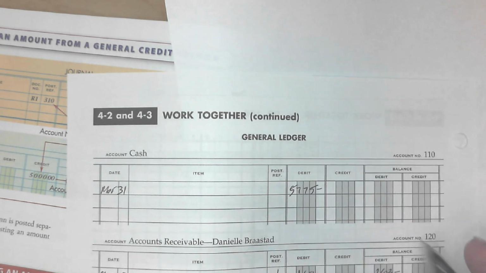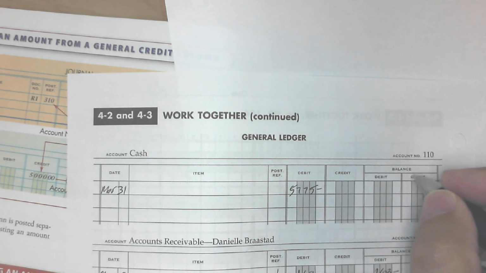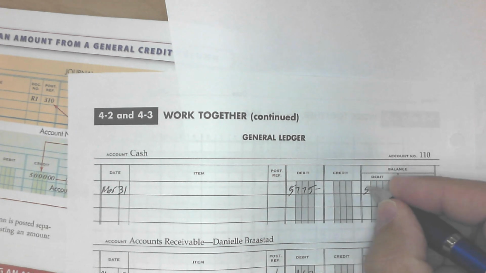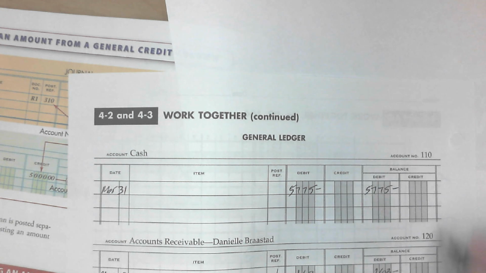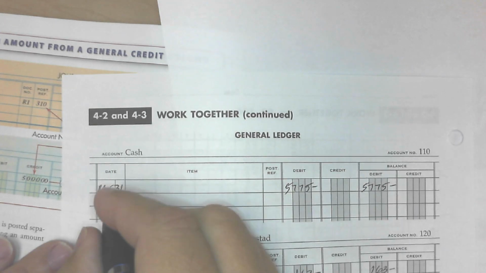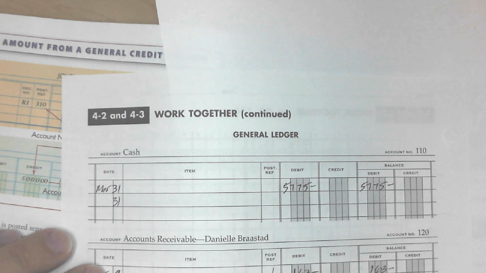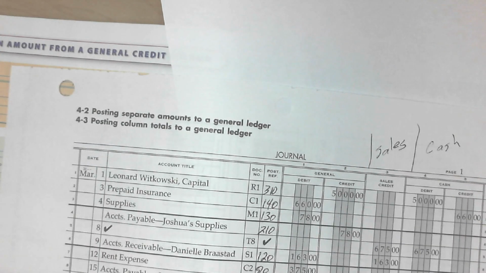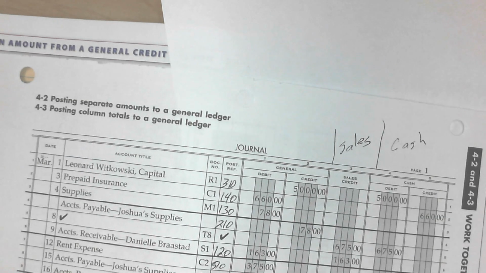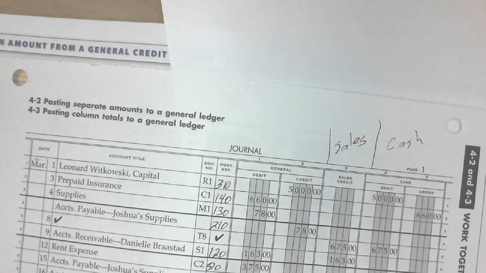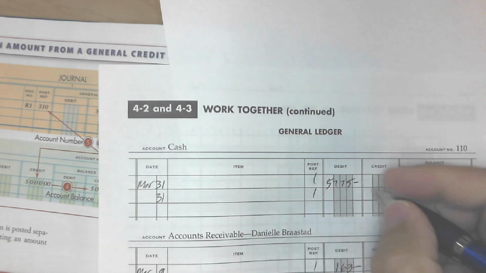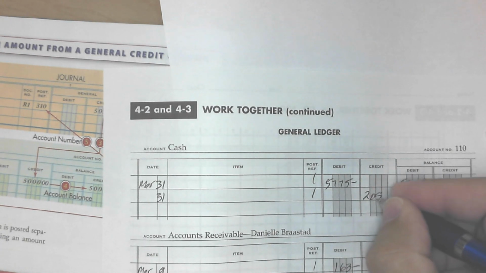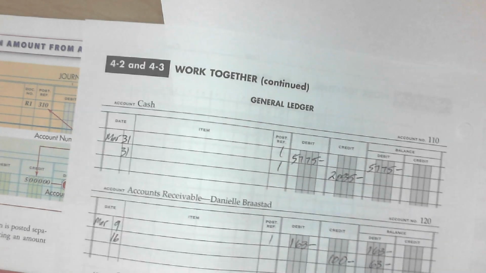So then with the debit, we're going to have a new balance. $57.75. So we'll put our check mark. Now we're going to have a credit of $20.85. Like that.